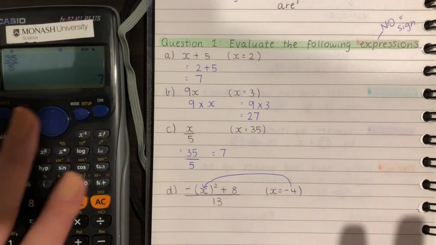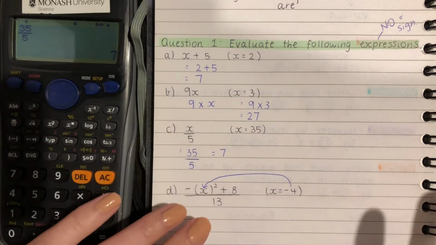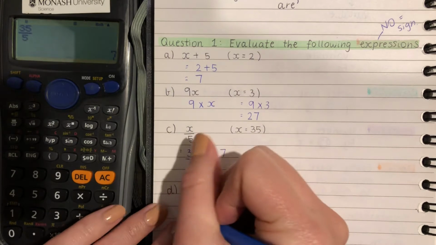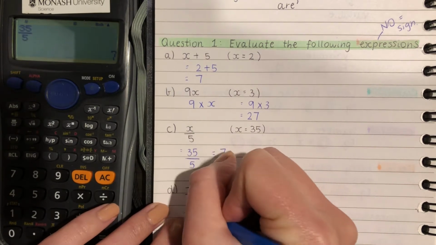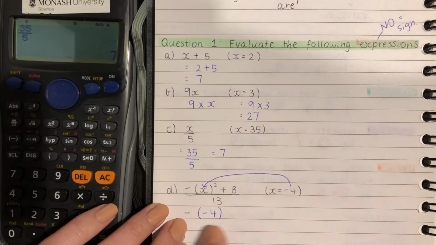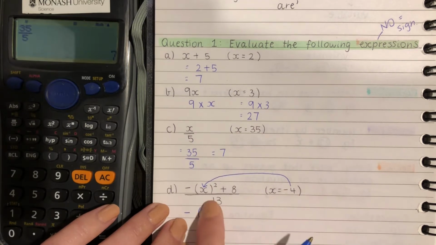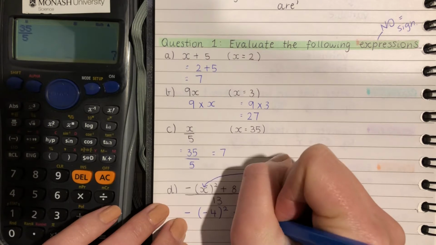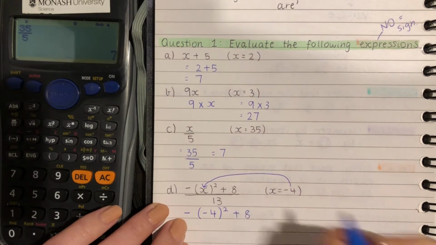So before I even calculate anything, I'll rewrite this expression with x equals -4. So see how I've put the -4 in the brackets, and everything else gets written exactly how it is in the question.